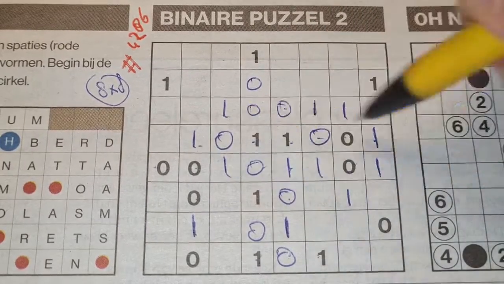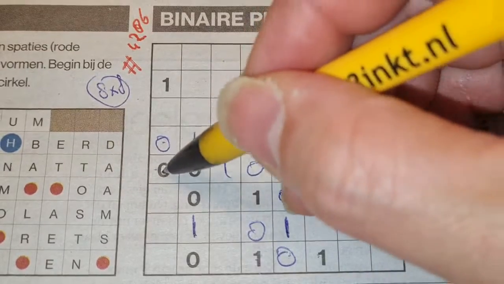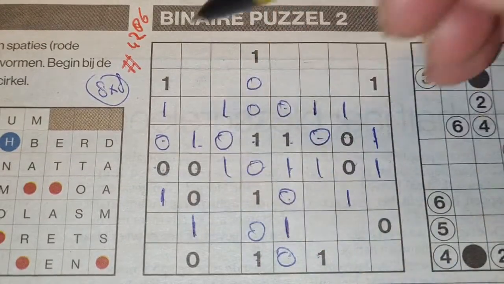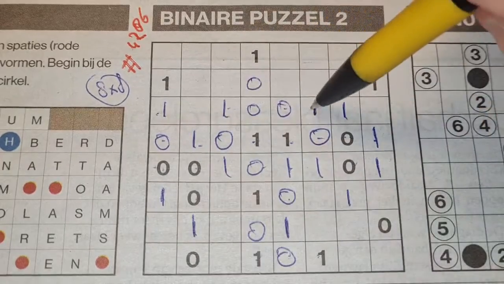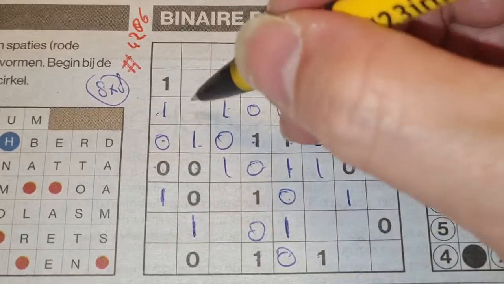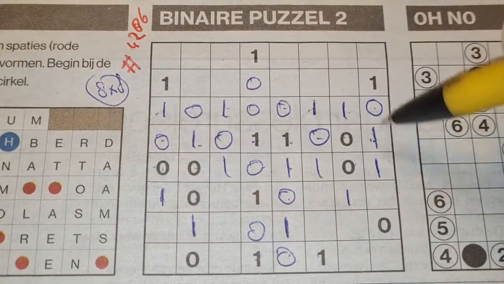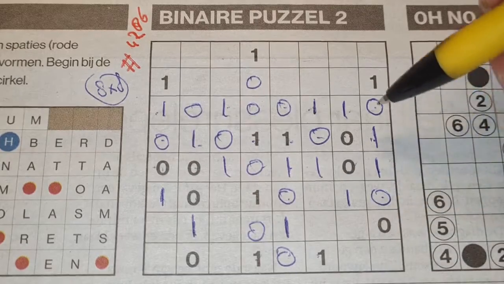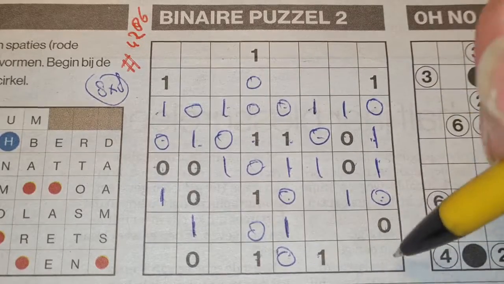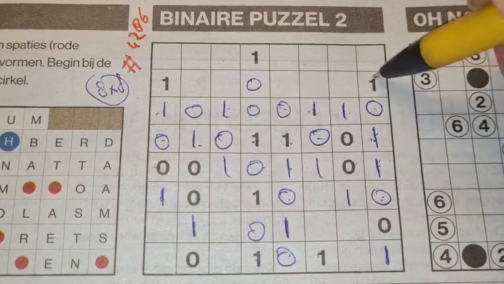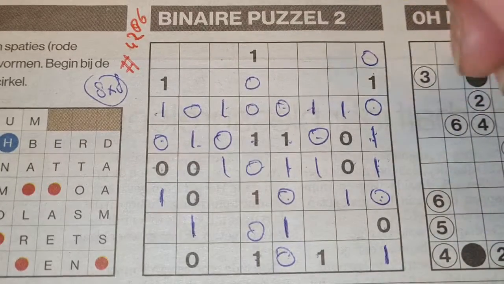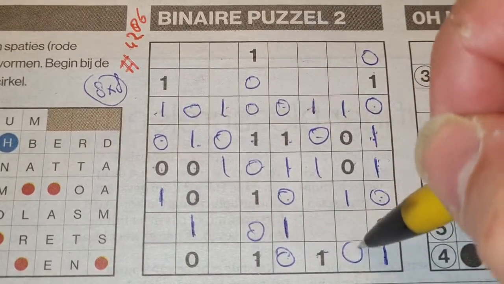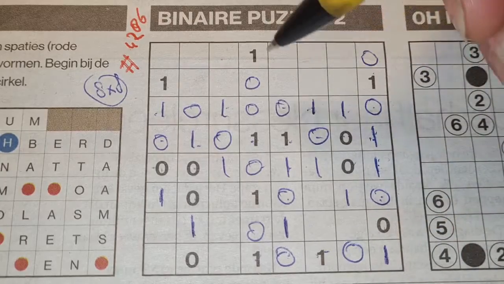4 ones we have here, so the rest are O's. Double O, here one, there one. 4 ones we have here, so the rest are O's. Double one, here no, there no. Double O, here one, there one. 4 ones we have here, so the rest are O's. Between two ones comes an O.